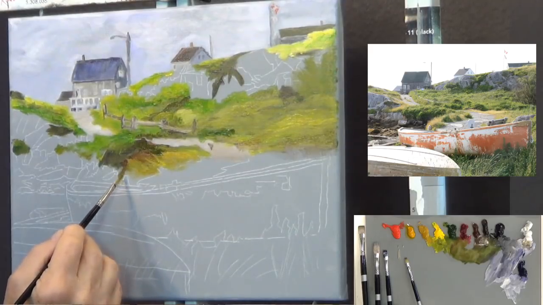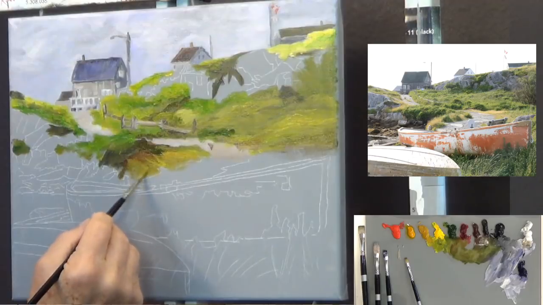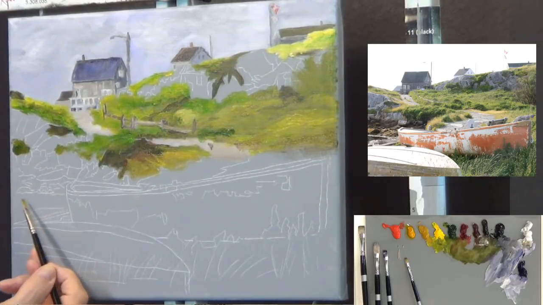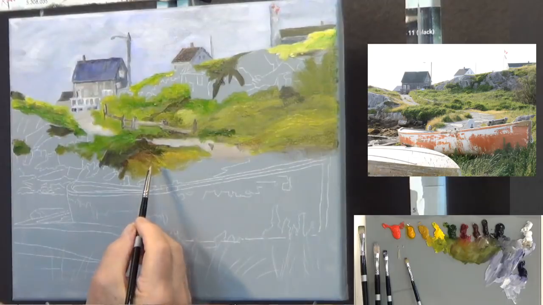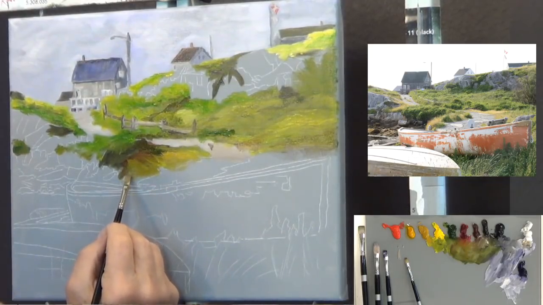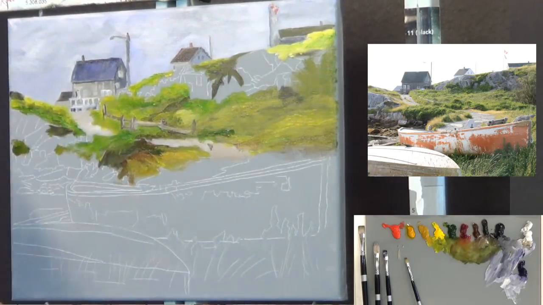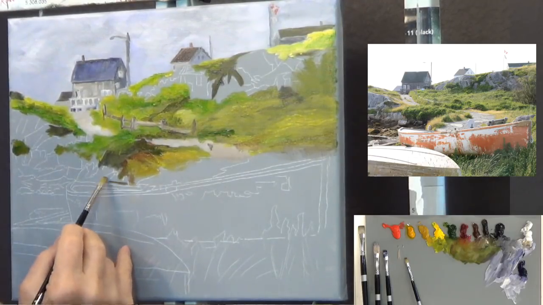So I'm going to get into some of the darks here that fall underneath this, along this cliff. This is a cliff that drops down. The water level's like clear down to here. I'm going to put some water in there, and then we're going to work on these boats. So let's keep moving here. Getting down to the top of the boat now. Bigger brush, bigger brush.